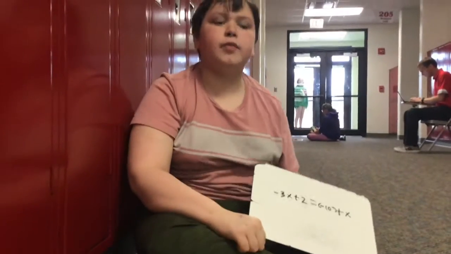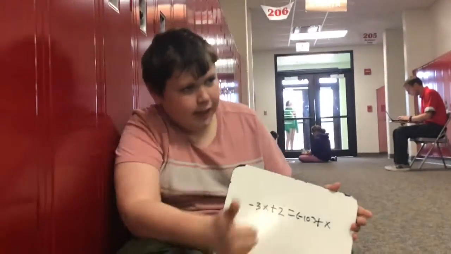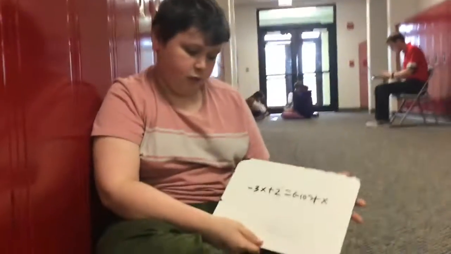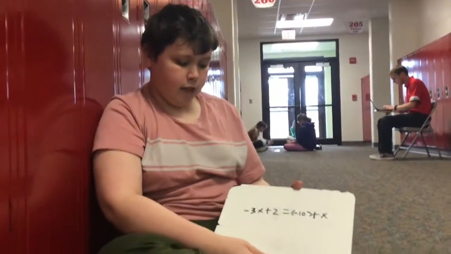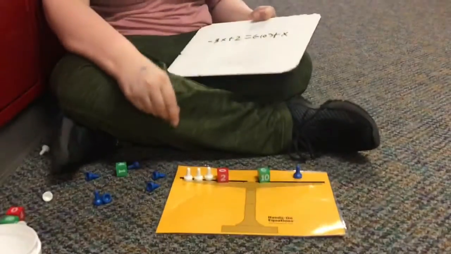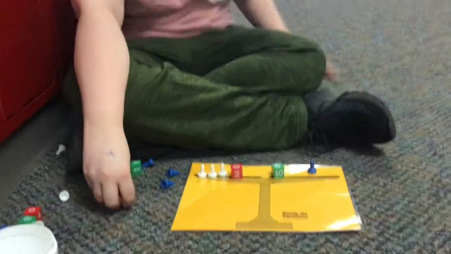So, back at you with another problem here for us to solve together. Please pause the video and solve this. And if you can get it, good job. You're not a failure. So, our problem here is negative 3x plus 2 equals negative 10 plus x. Negative 3x is equivalent to the opposite of x, which is these white pawns. So, let's start solving our problems the way God intended.